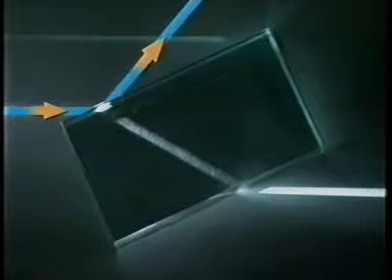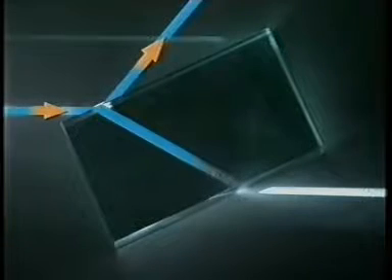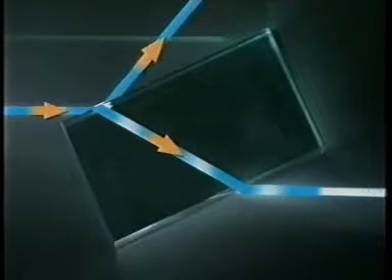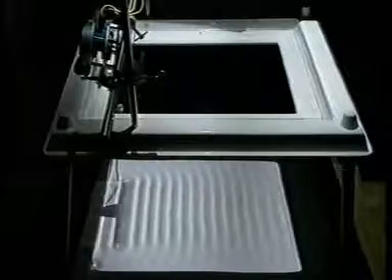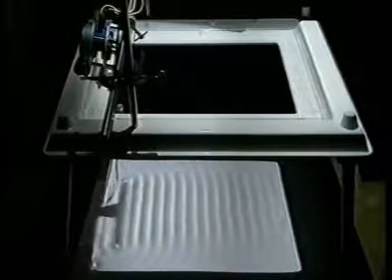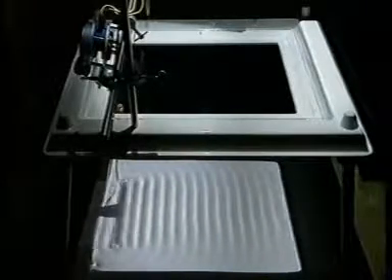The light bends in one direction as it enters the block and in the other as it emerges from the lower edge. This shift in direction is called refraction. To work out what's happening, think of light as a series of waves.